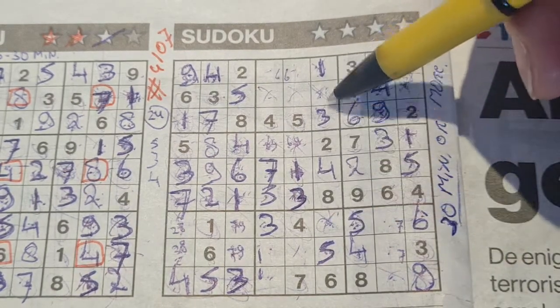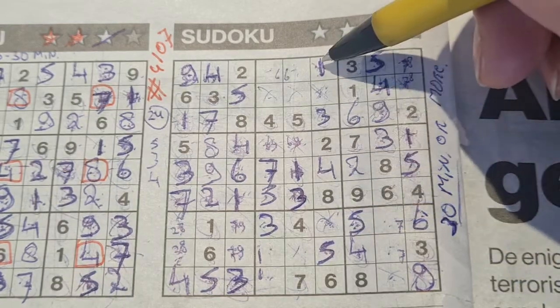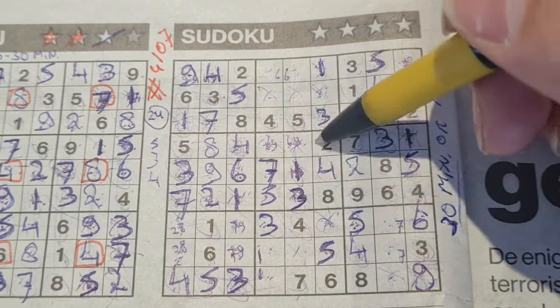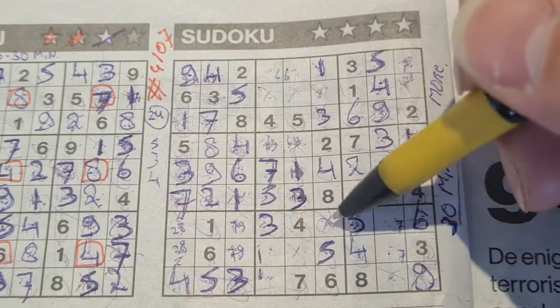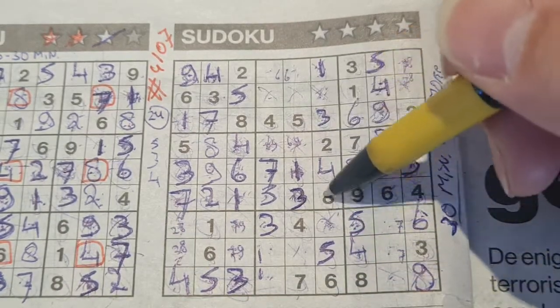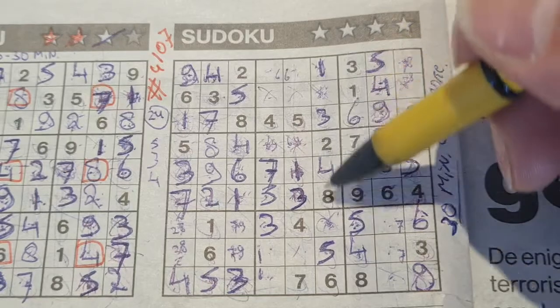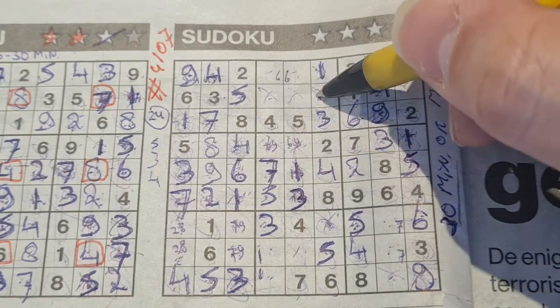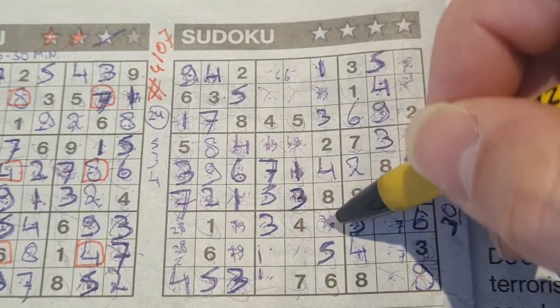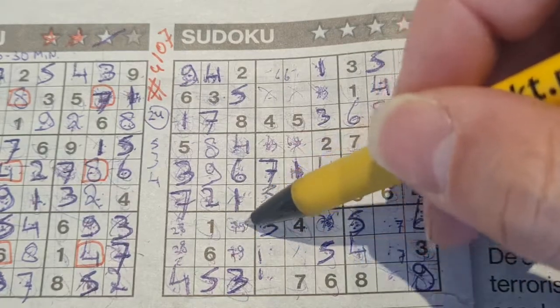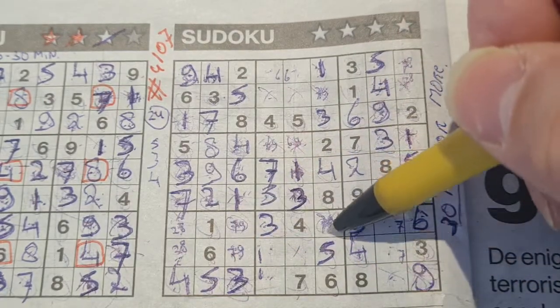Here we have 2 missing numbers. Let me see. The 1, the 2, the 3, the 4, the 5, the 6, the 7 is missing. The 8 and the 9 is missing. 7 and 9, 7 and 9. Let me mark those. Here we have a pair, 7 and 9.